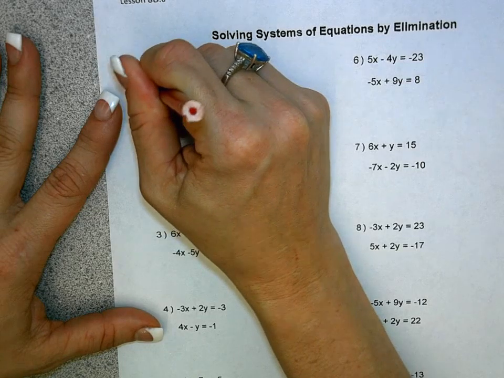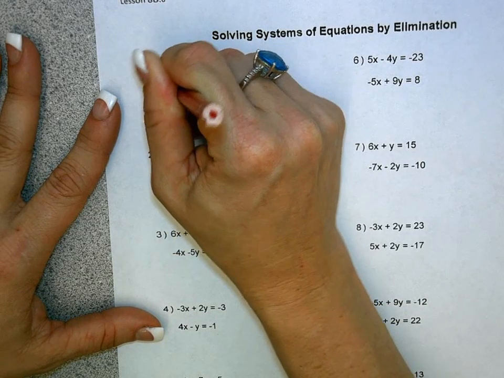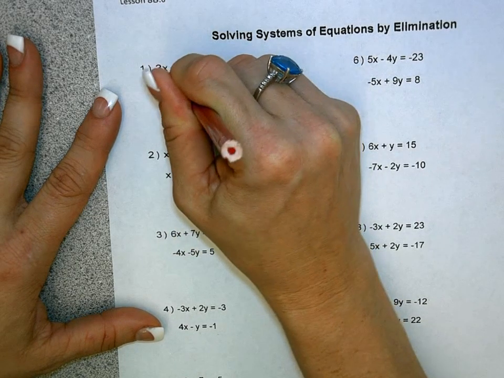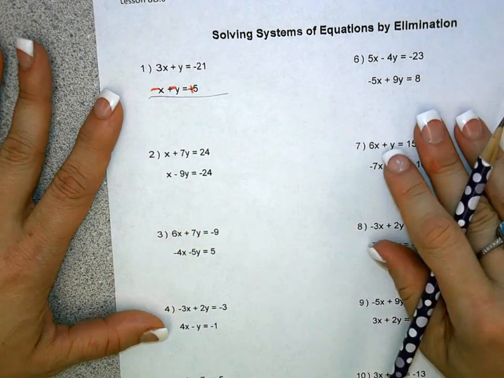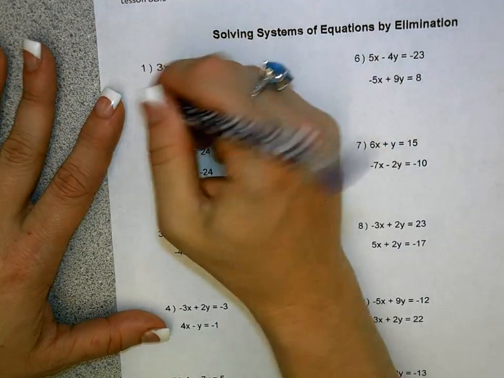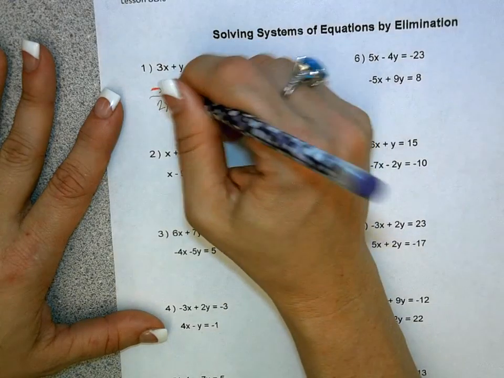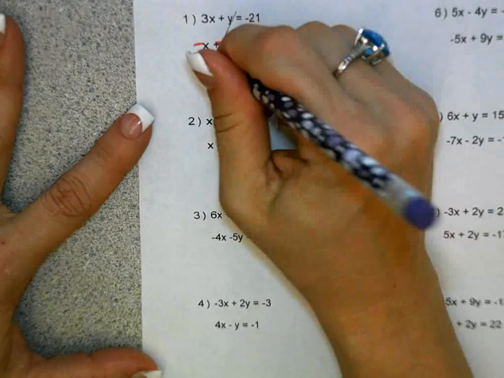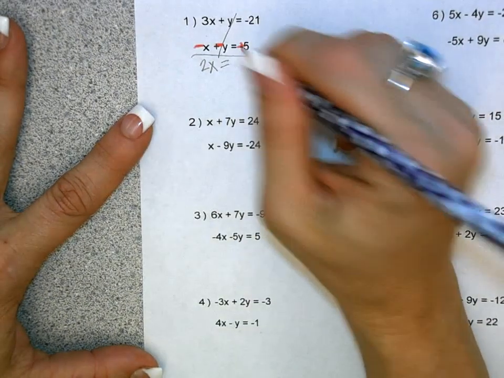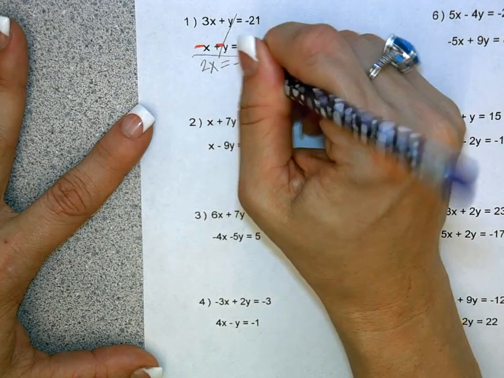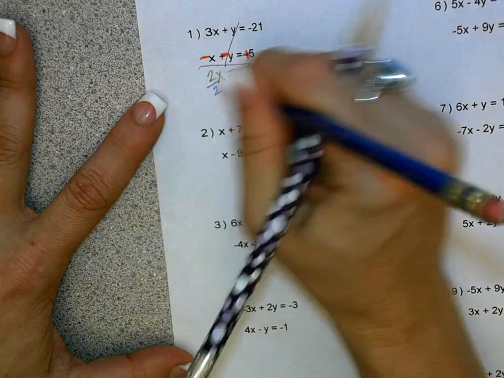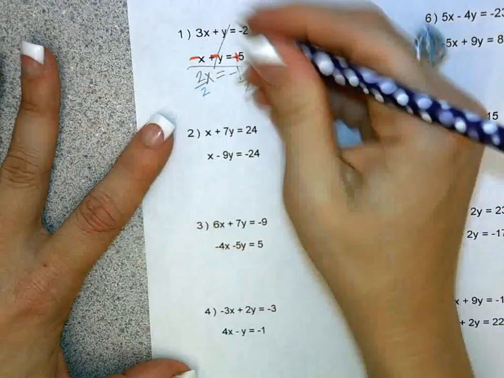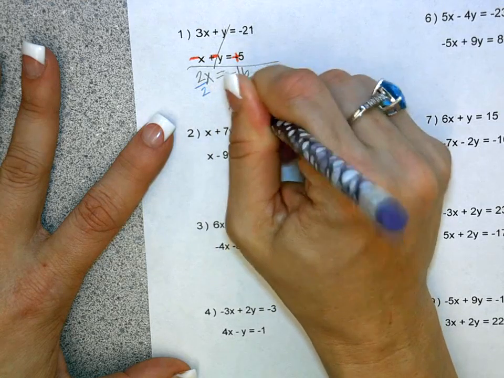So I'm going to multiply this equation by a negative. So change all of these. Then when you add together your equation, 3x minus x is 2x. Y minus y, these will cancel. Equals negative 21 and positive 5 is negative 16. To get x by itself, divide both sides by 2. And you'll get x is equal to negative 8.